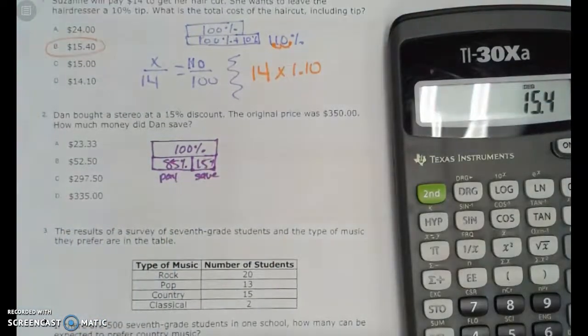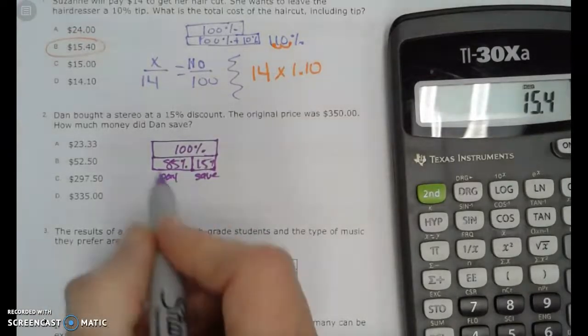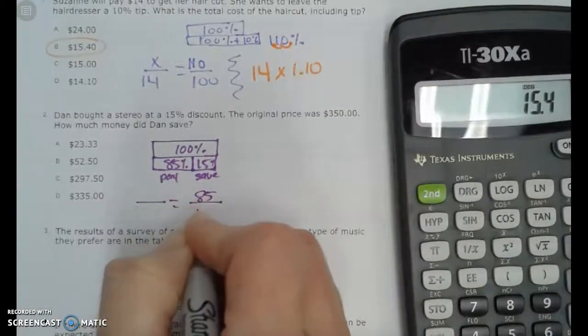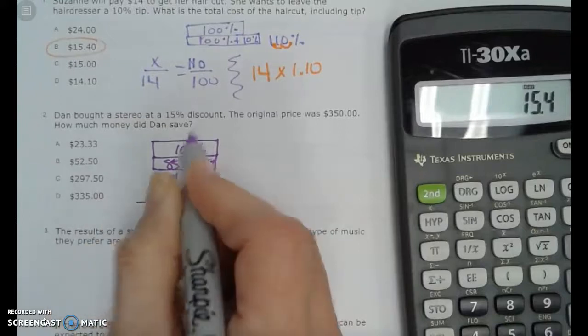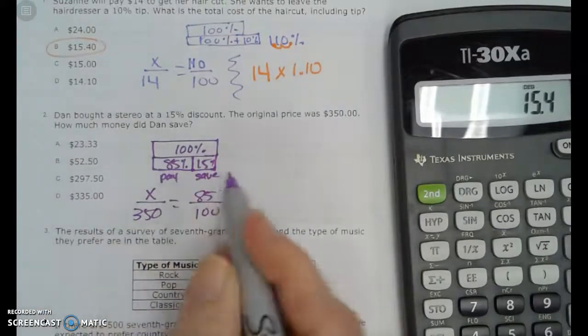So several different ways we can do this. In class, most of you wanted to do the pay, so you would do this, and you did 85 over 100 and x over that 350. That's how much you pay.